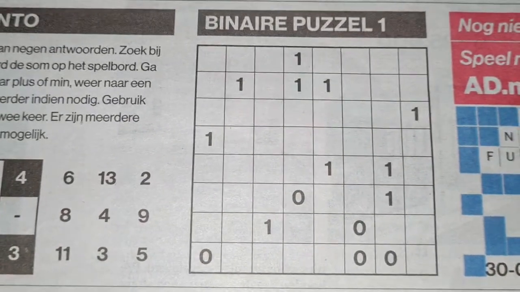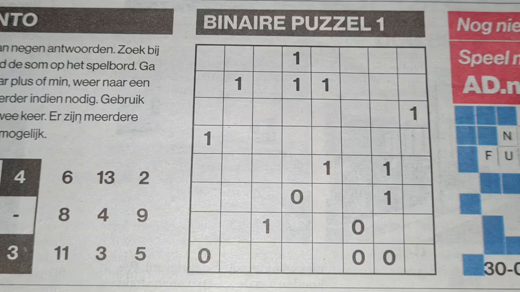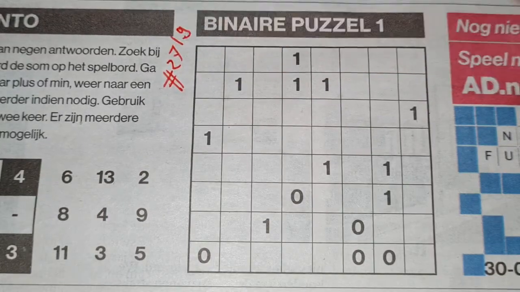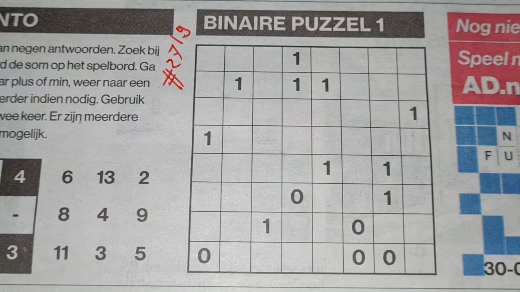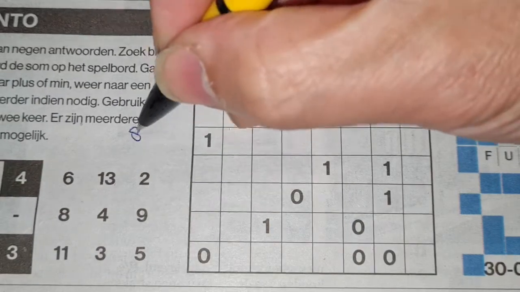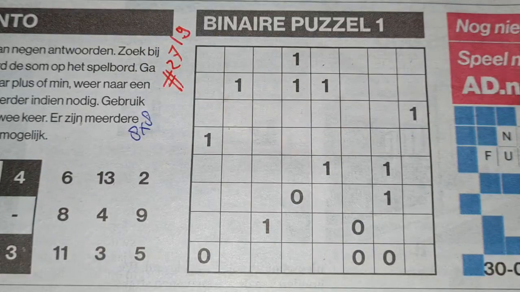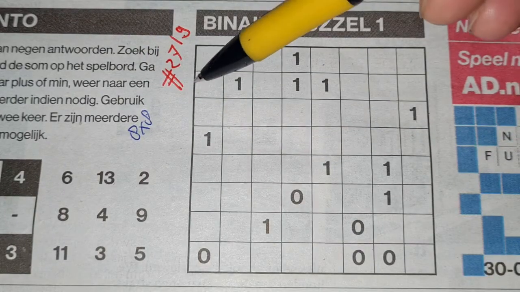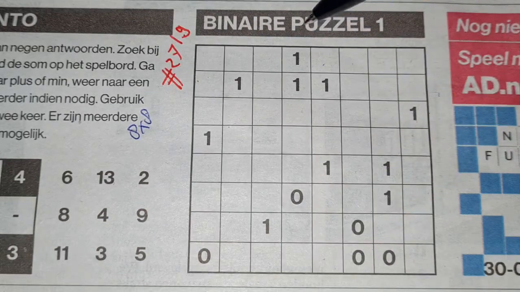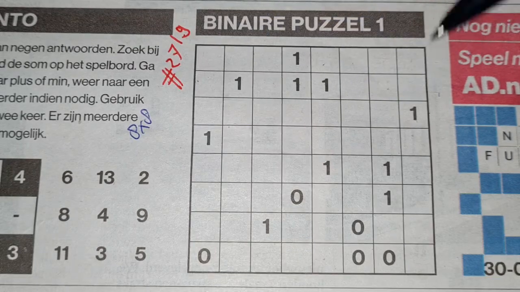And the third puzzle is a binary puzzle, number 27119. Alright, what kind of binary puzzle is this one? Let me count: 1, 2, 3, 4, 5, 6, 7, 8. It's an 8 by 8 binary. That means in a row or in a column, there are always 4 ones and 4 O's. Alright, so let's get started.